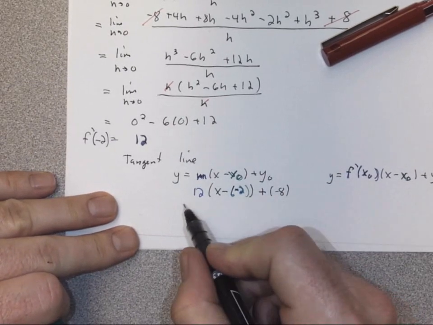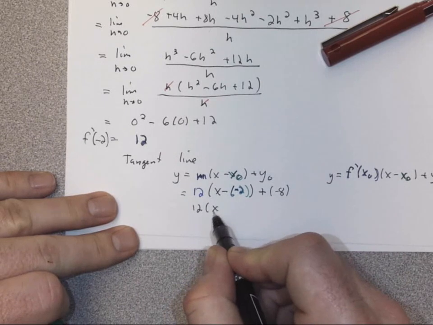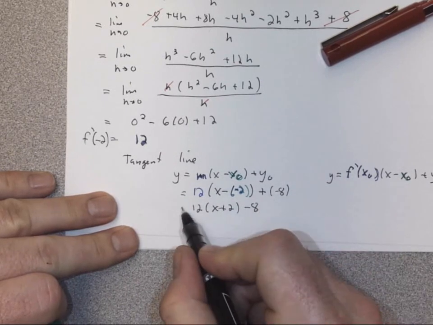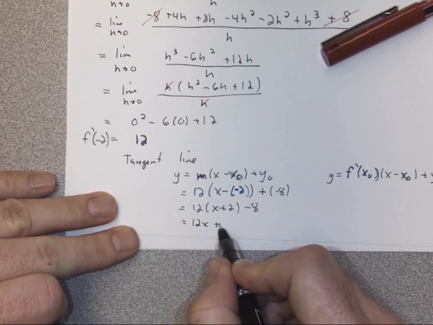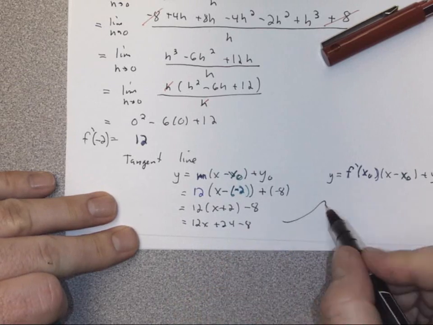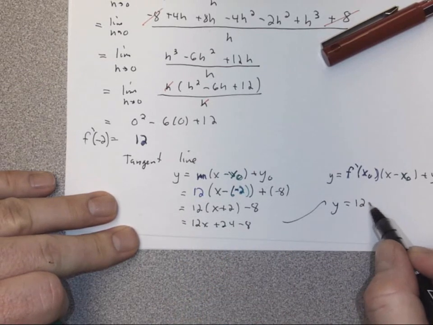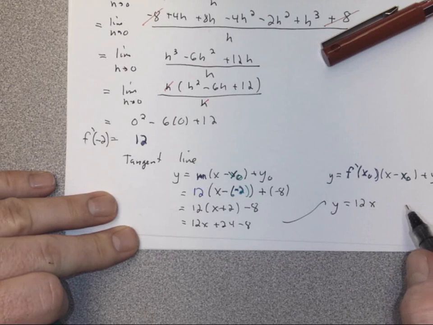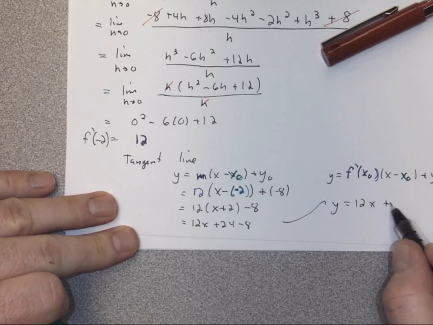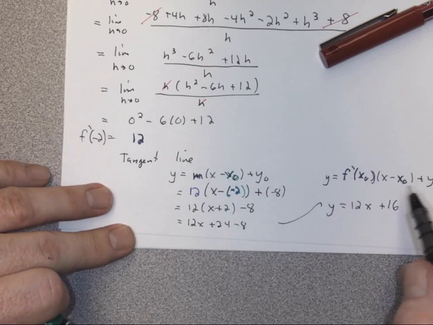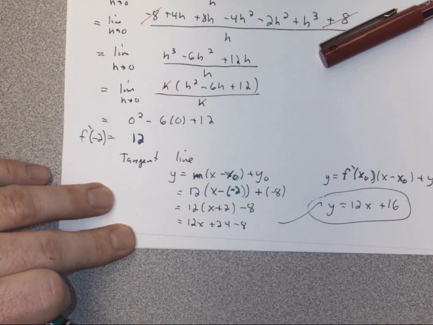Okay, so cleaning this up, this is going to be equal to 12 times x plus 2 minus 8. So this is equal to 12x plus 24 minus 8. So y is equal to 12x plus 16. Agreed? This is what they're finally asking for.